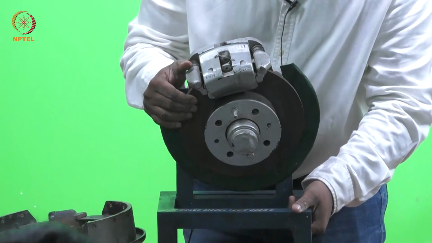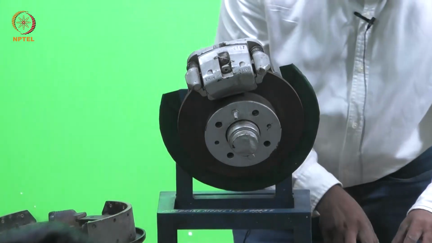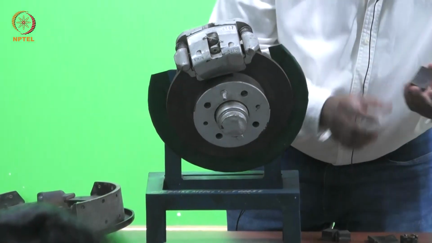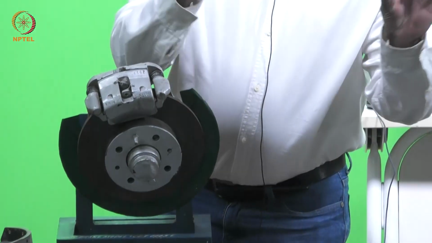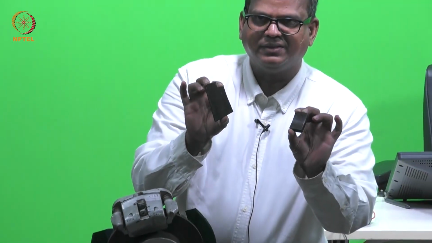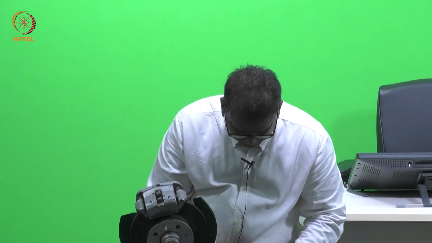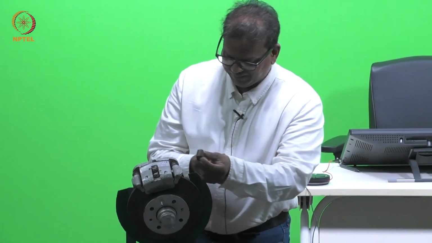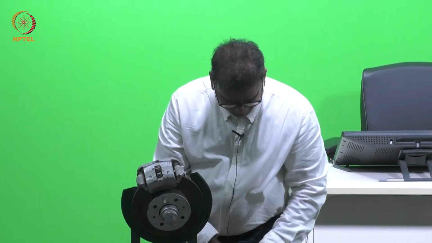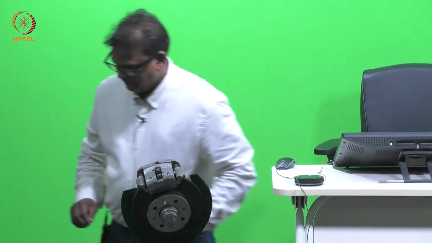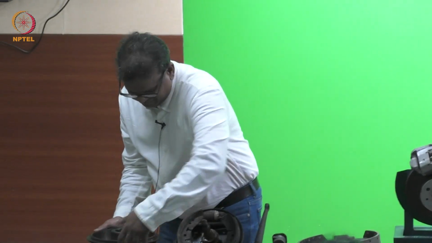Okay. I think, and these are the different types of friction material. You can see that these are the different types of friction material used, again, a very hard composite material for the friction aspect. I think we will go back to the lecture now.